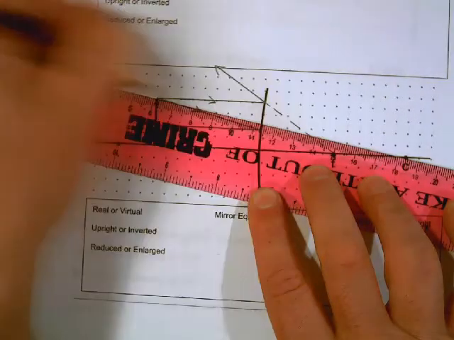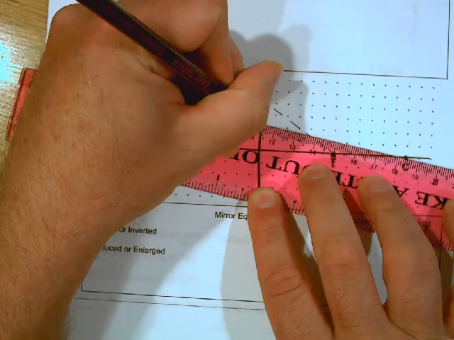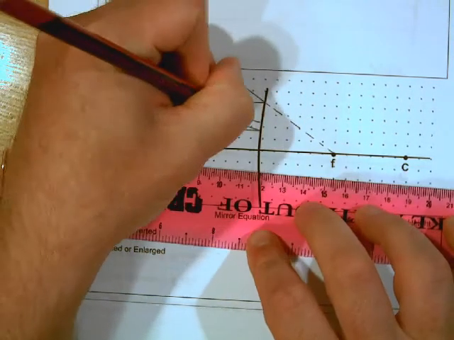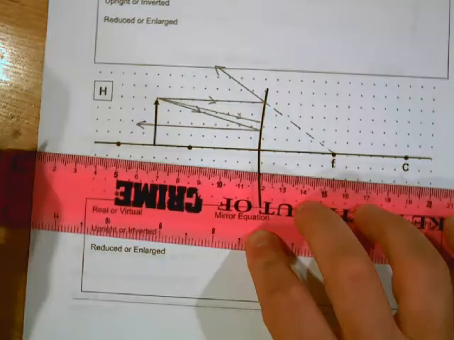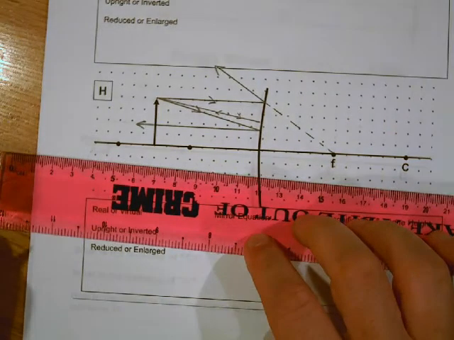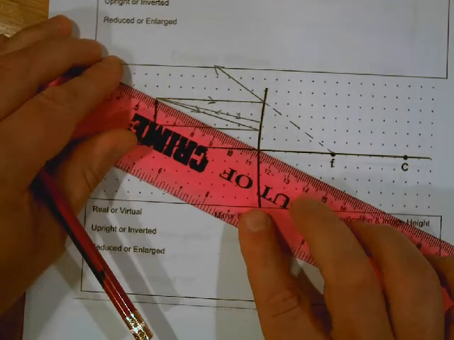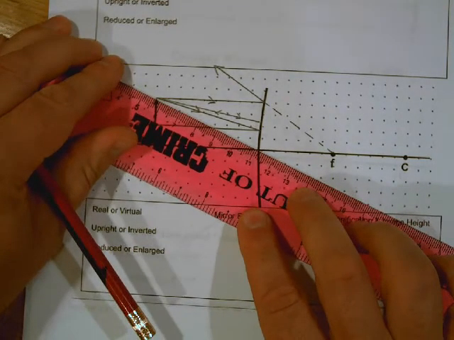But you see how I'm lining it up? And this one is the one that would go straight there and then straight back, because it would be hitting at an angle of 0 degrees from the normal. So it would go like this, and then it would go straight back. And then really the last ray would be the one that hits right in the center. So I'll draw that one.